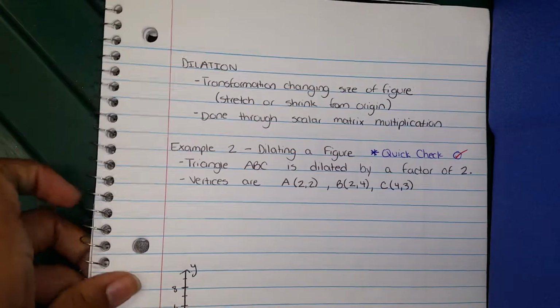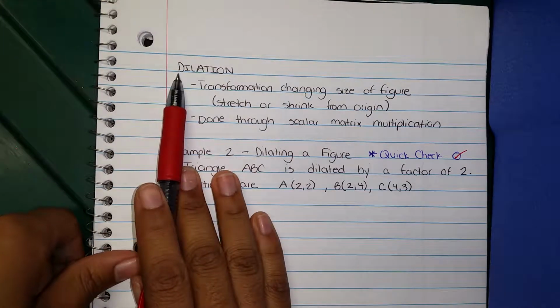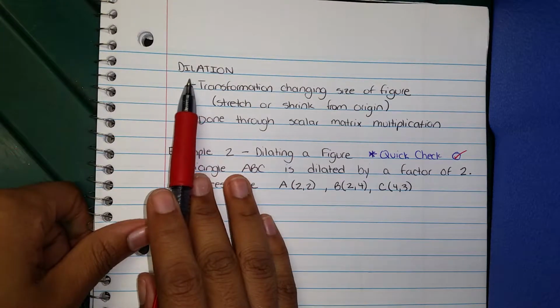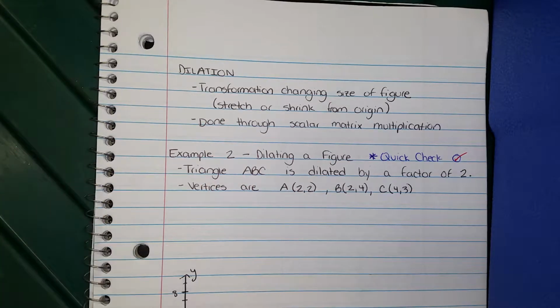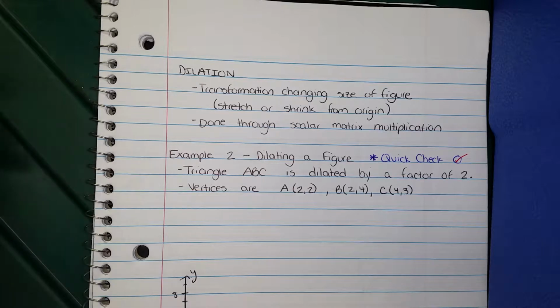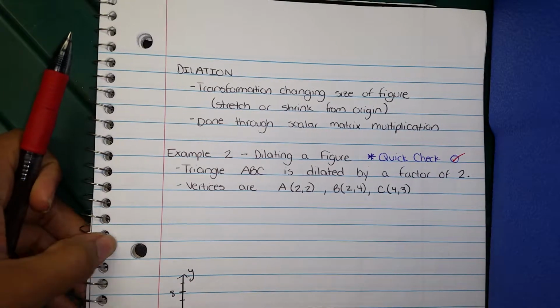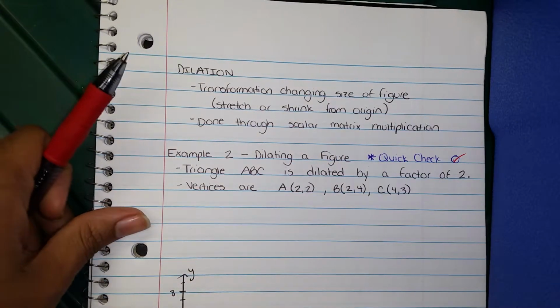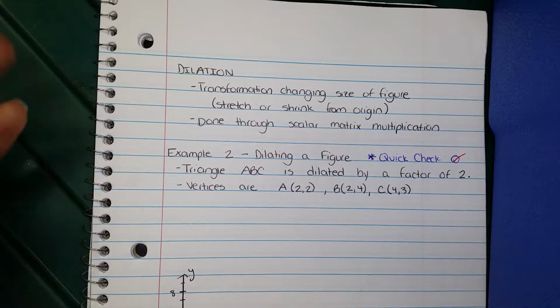Okay. So we're going to move on to the last type of transformation for the day, which is dilation. It's a transformation changing the size of a figure. Whenever you're using your phone or your tablet and you zoom in, what you're doing is you're dilating the image, okay?